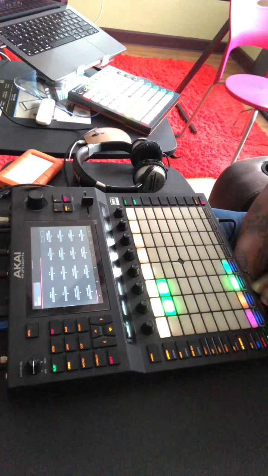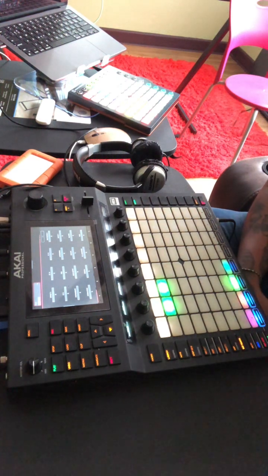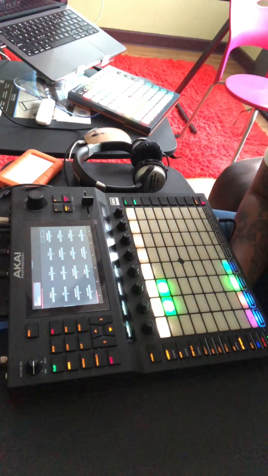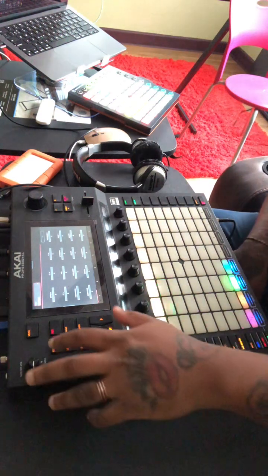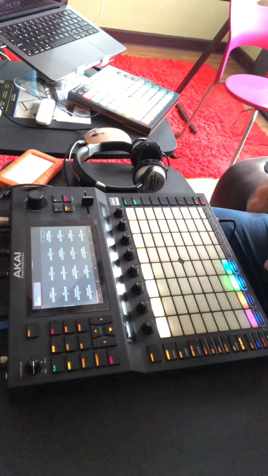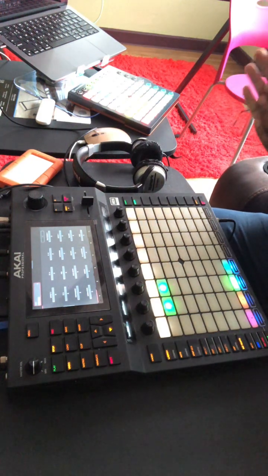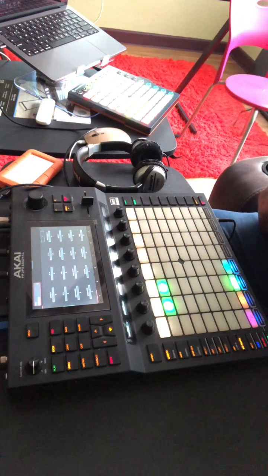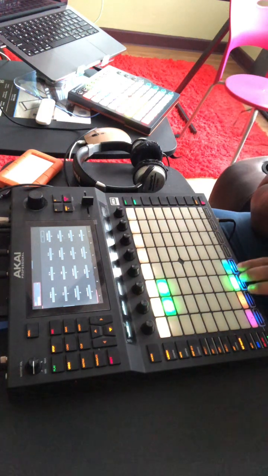For you to be able to solo it and hear it, you have to solo both the audio track and the MIDI track for that particular sound. You understand? So like I said, for each MIDI track that's going out to hit an external sound source, those MIDI tracks need their own audio tracks.